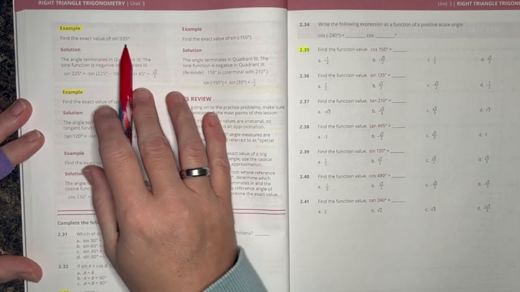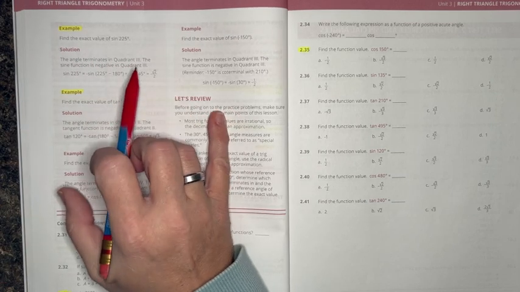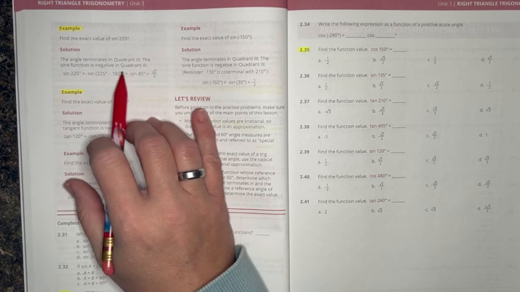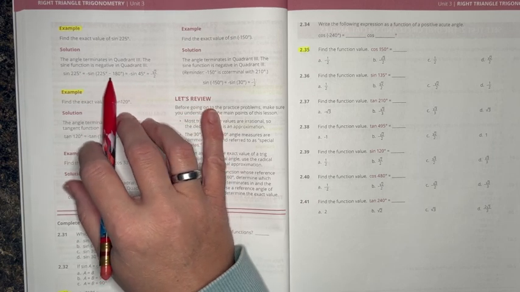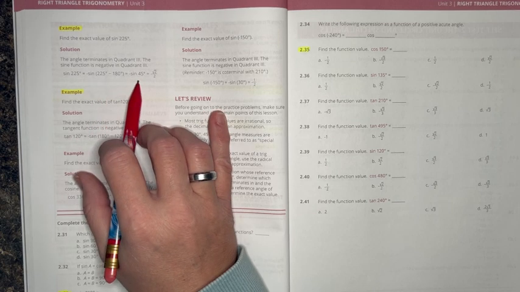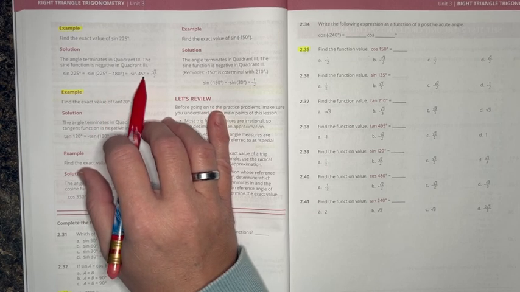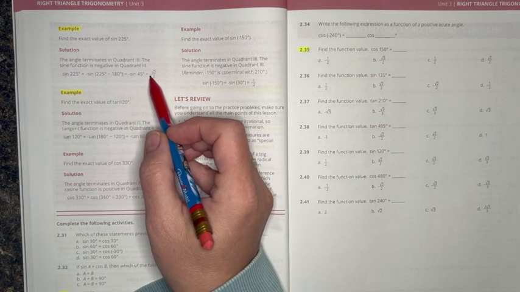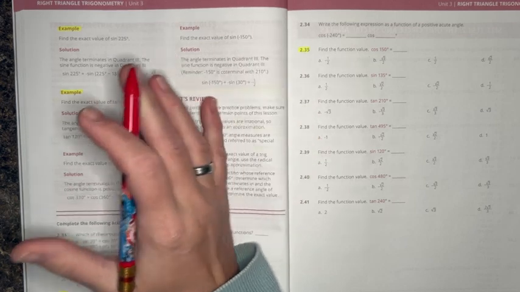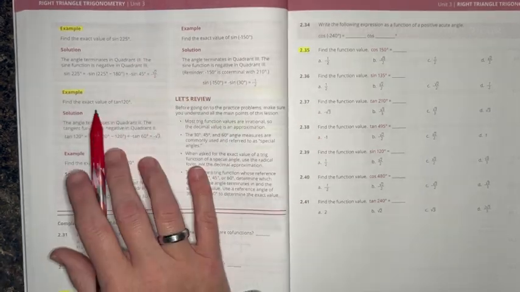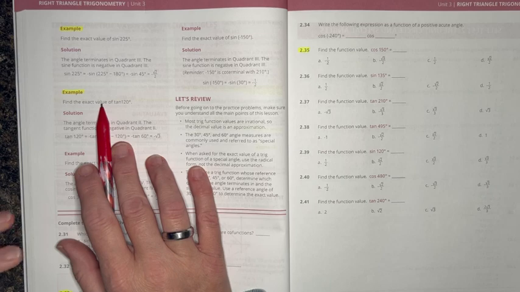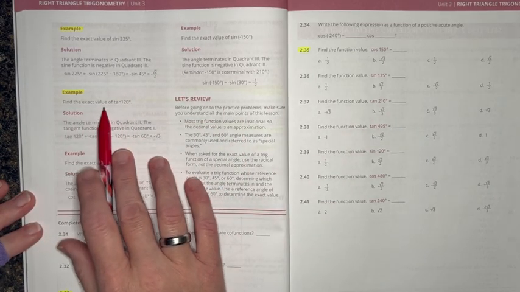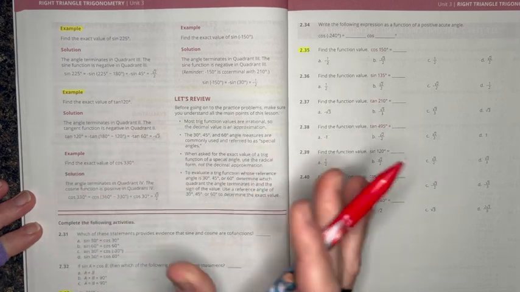Example: find the exact value of the sine of 225 degrees. Well, the angle terminates in quadrant 3, and the sine function is negative in quadrant 3, so they take 225 and subtract 180. The sine of 45 degrees is the square root of 2 over 2 based on that chart, right? But negative, because our sine is negative in that quadrant. So they're using the chart to solve most of these. Find the exact, that's what it means by exact value, right? We're not taking the square root of 2 and rounding. So when they want exact values, most likely your answer is going to have a square root of some kind in it.